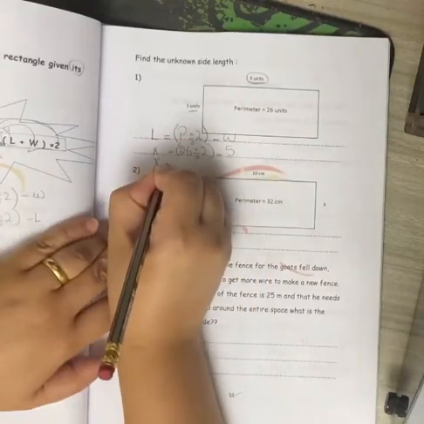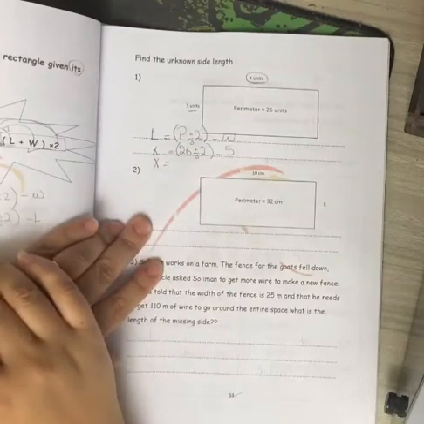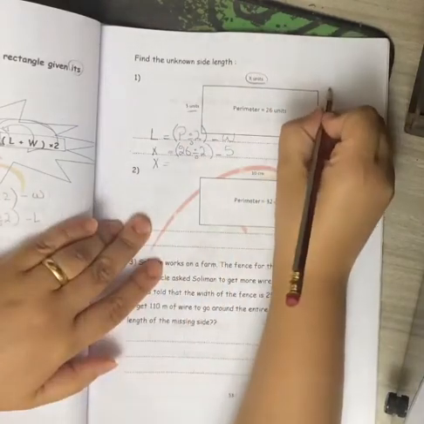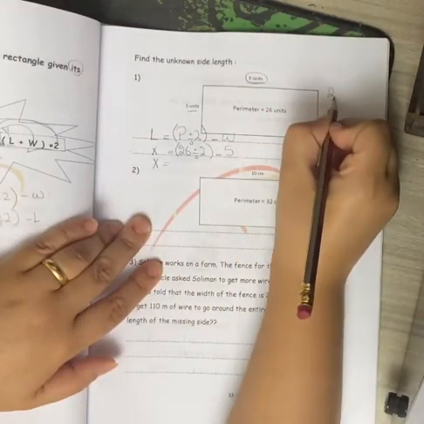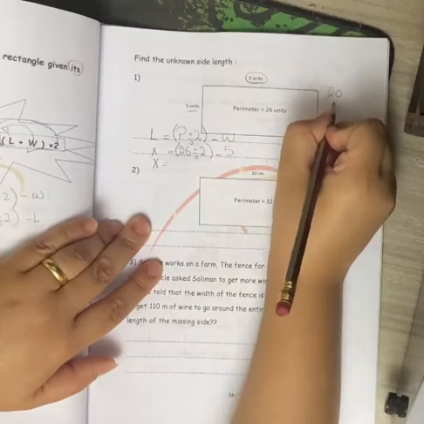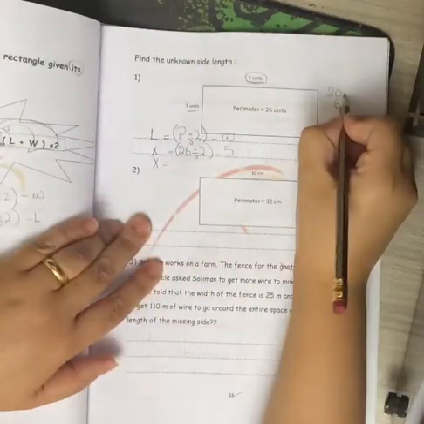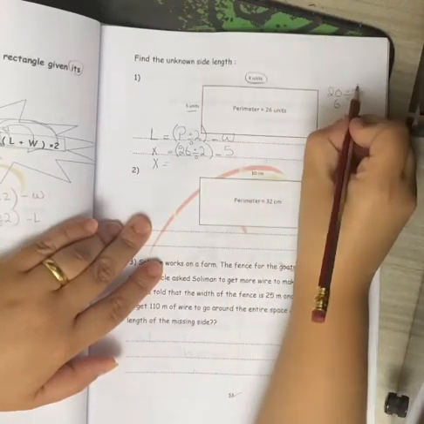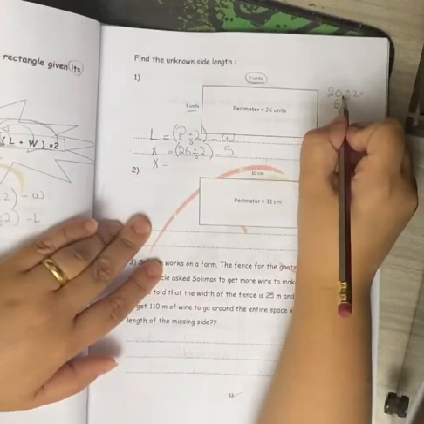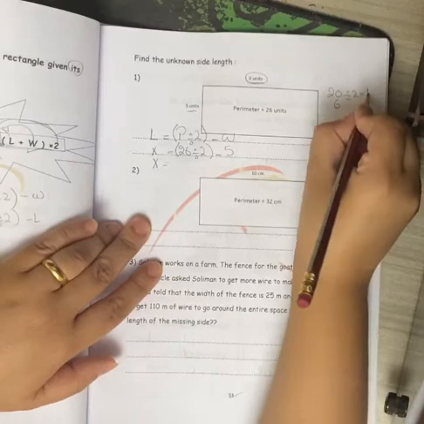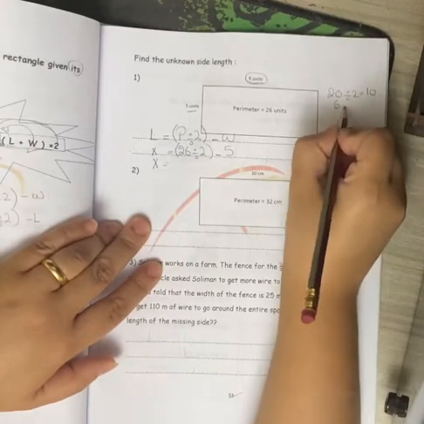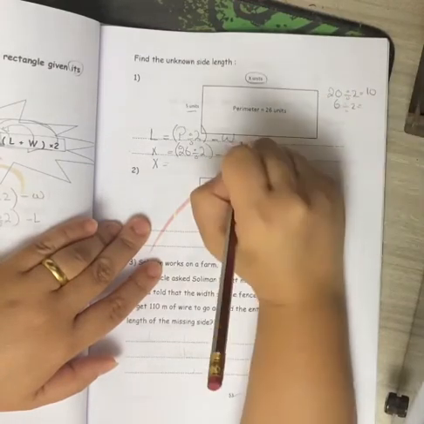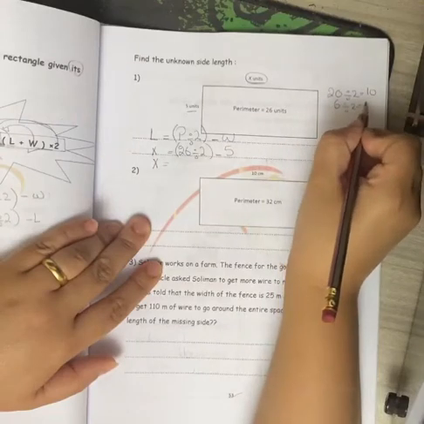Again, x equals 26 divided by 2. Here, I will take the 26 and I will decompose it to 20 and 6. So 20 divided by 2 equals what? I have to say half of the 20 is what? It's 10. 6 divided by 2 equals what? Half of the 6 is 3.